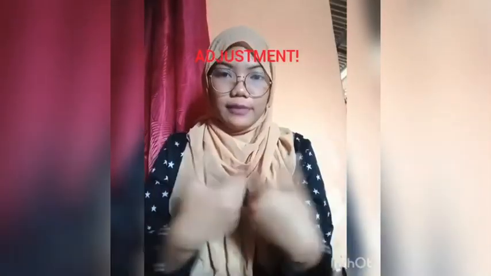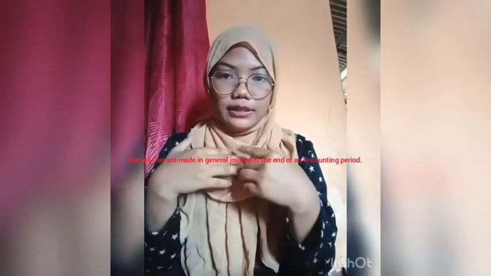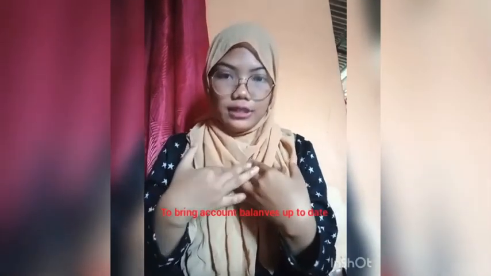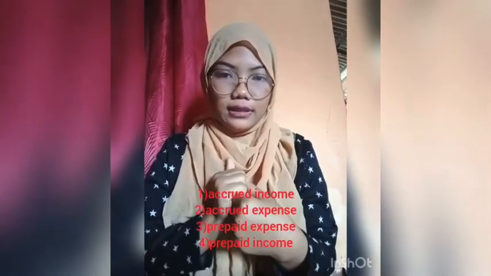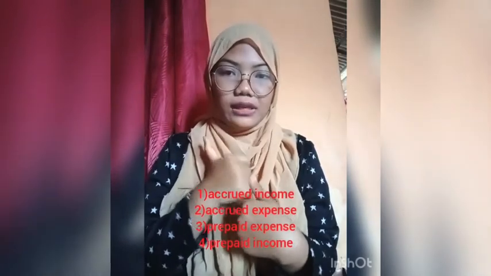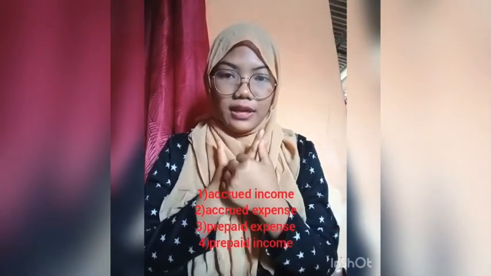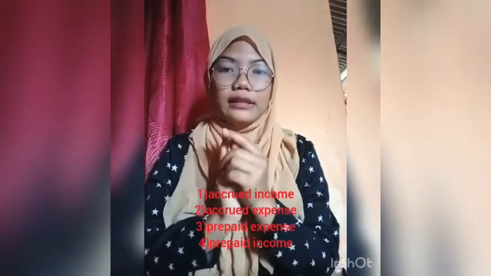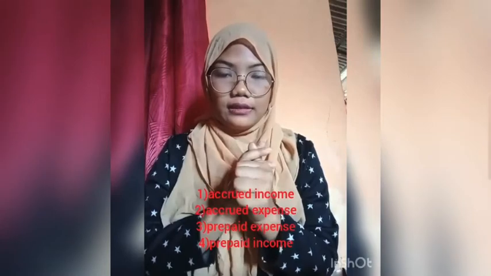Today I want to talk about adjusted trial balance, financial statement, and financial report. What are account adjustments? Account adjustments, also known as adjusting entries, are entries made in the general journal at the end of an accounting period to bring account balances up to date. There are 4 types of adjustment. First is accrued income, second is accrued expense, third is prepaid expense, and lastly is prepaid income.